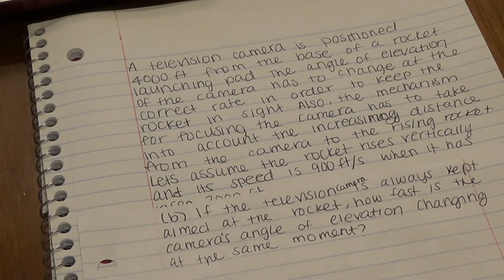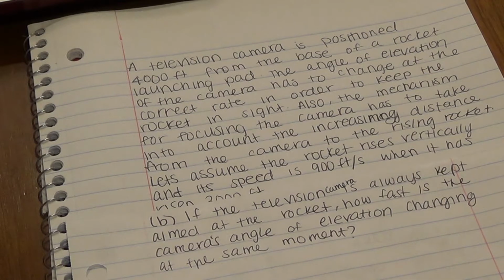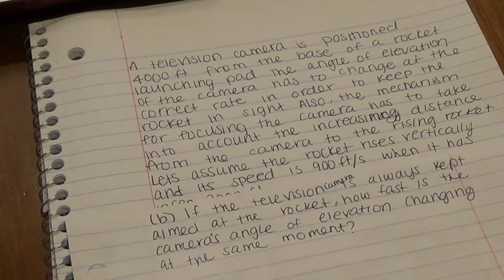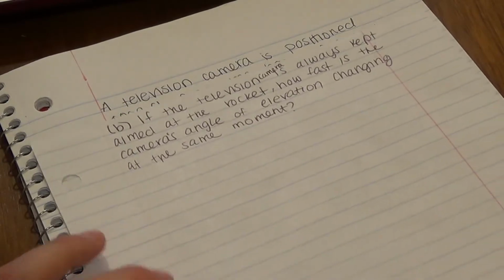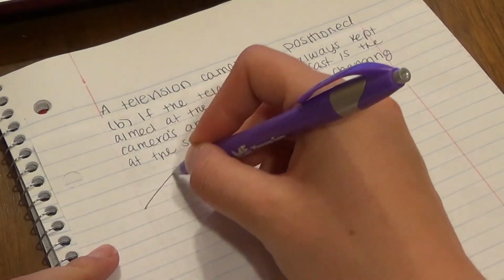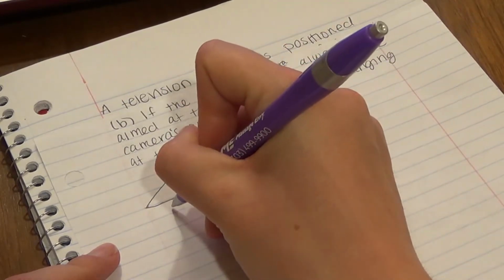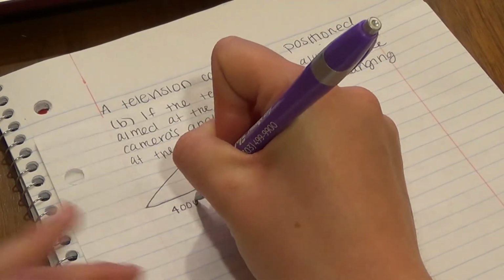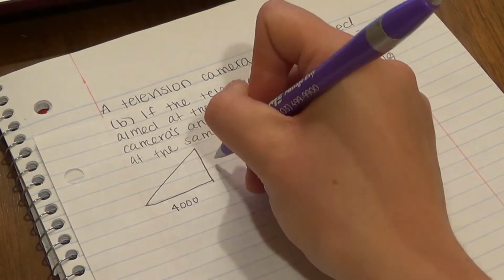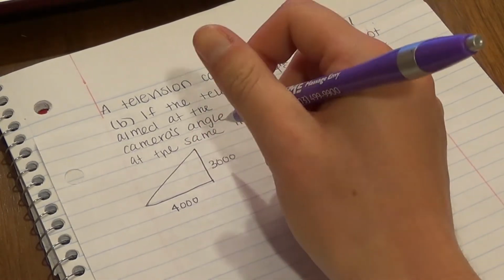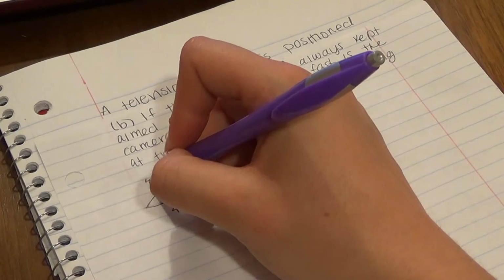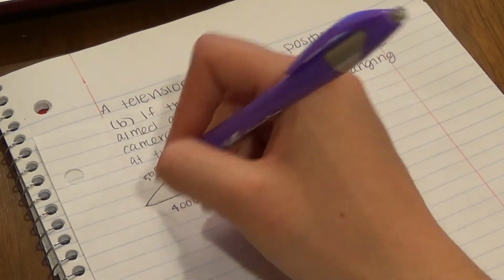The second part of this problem asks if the television camera is always kept aimed at the rocket, how fast is the camera's angle of elevation changing at the same moment? So if we draw the same picture, since it's at the same moment as described in the problem, we have 4,000 feet there, 3,000 feet there, 5,000 feet there.